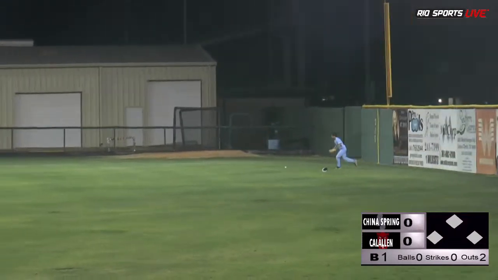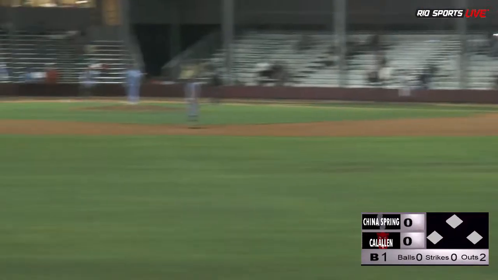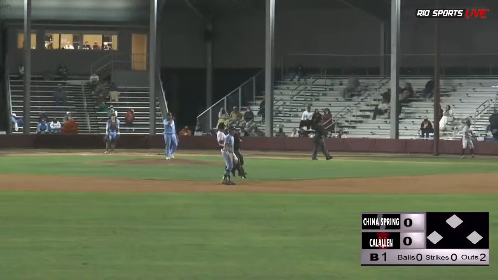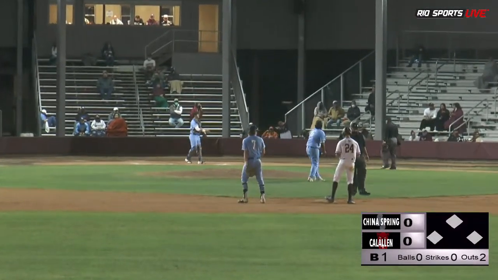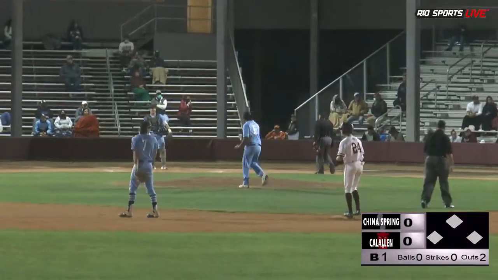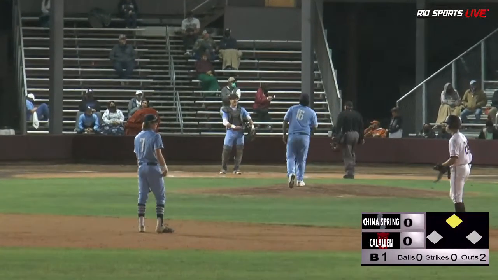So here's Smith. Sends it over to the wall for a double. Luke Smith gets on base here. Runner at second, 2 outs.